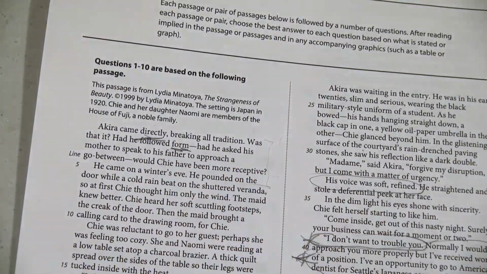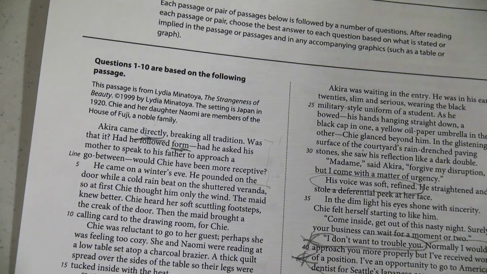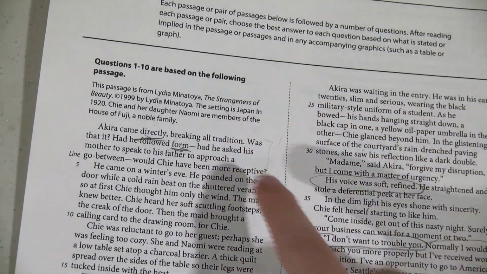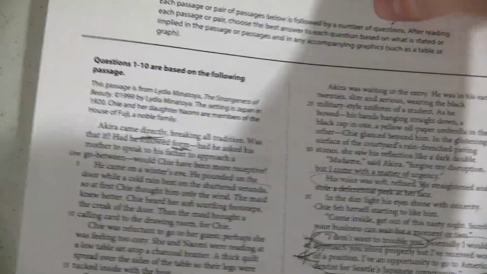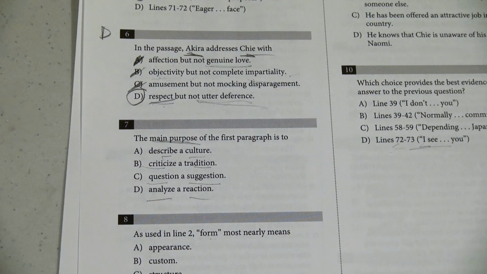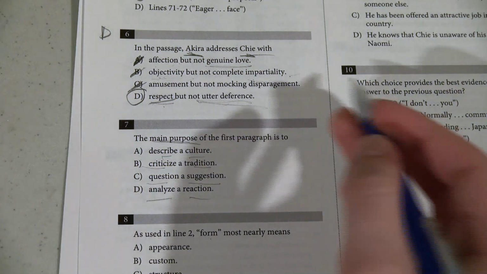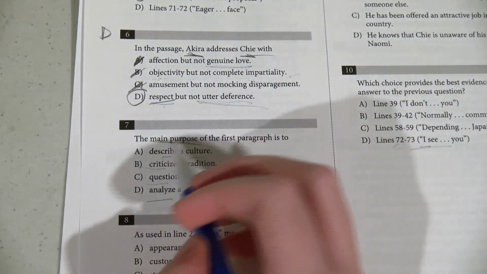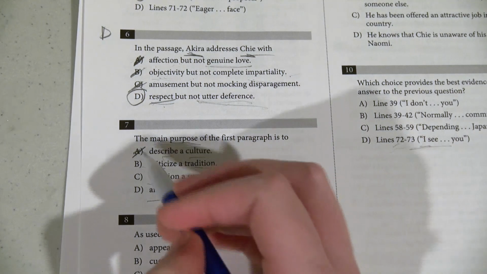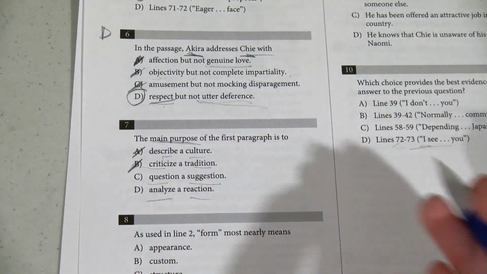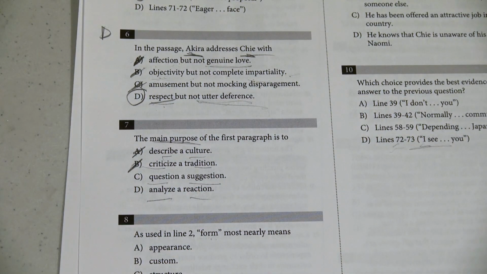That's our first paragraph. So yeah, it describes tradition, but it doesn't really criticize it, and I don't know if that's our best answer, either of those two. The main purpose is to kind of describe what happened in the overall paragraph. So describing a culture is out and criticizing a tradition is out. It's definitely not critical. It's more just wondering about a what-if situation.